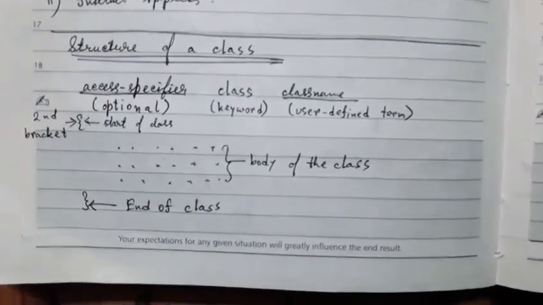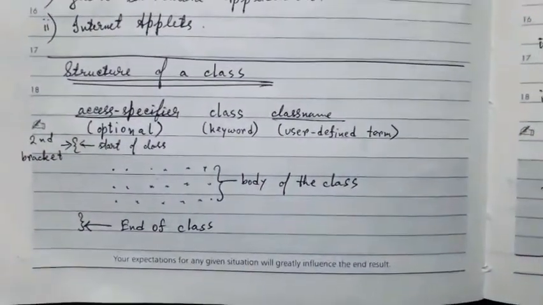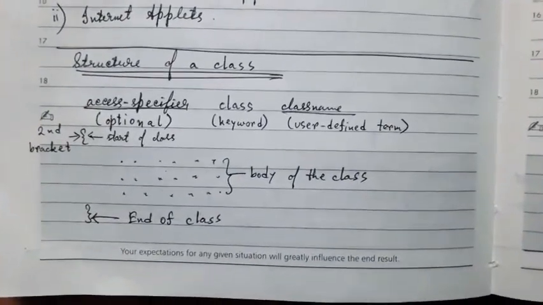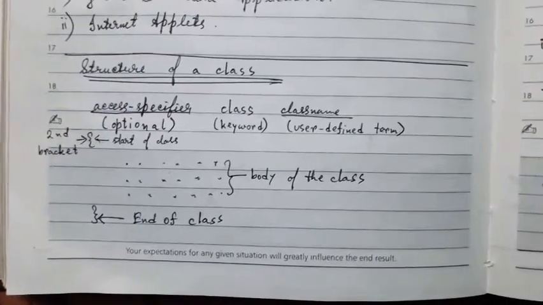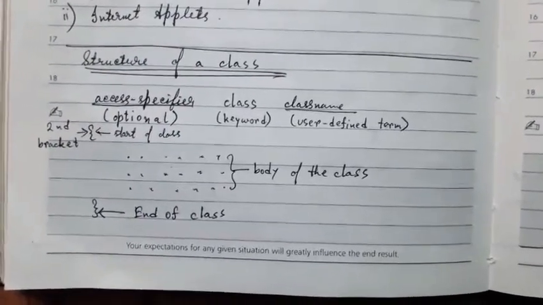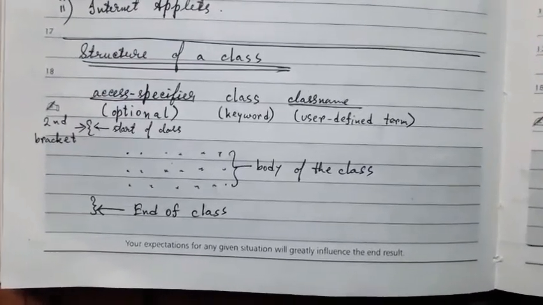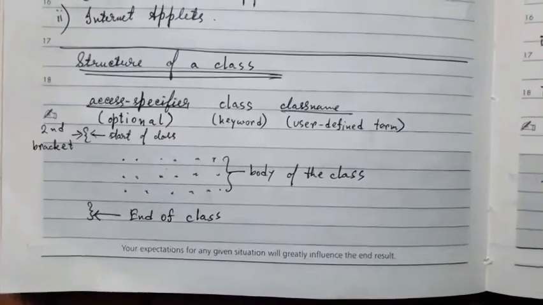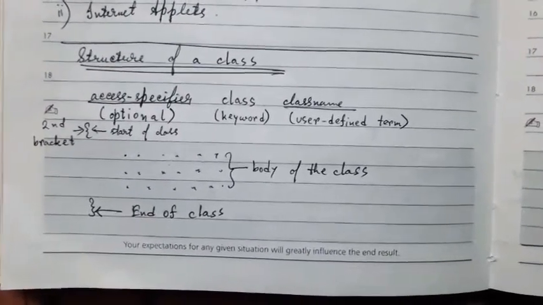Now what is an access specifier? I told you that Java is a highly secure programming language. So access specifier is a term that determines who should have access to this program. It is basically a security measure.